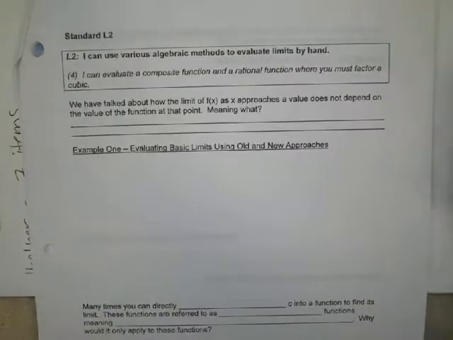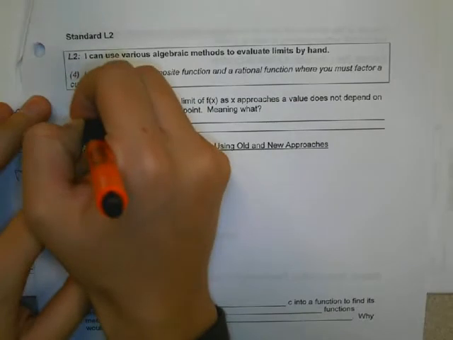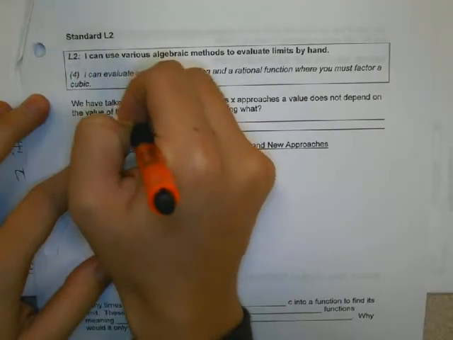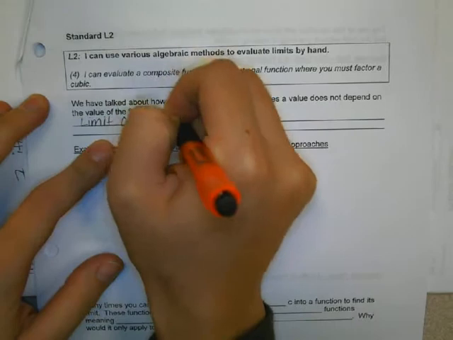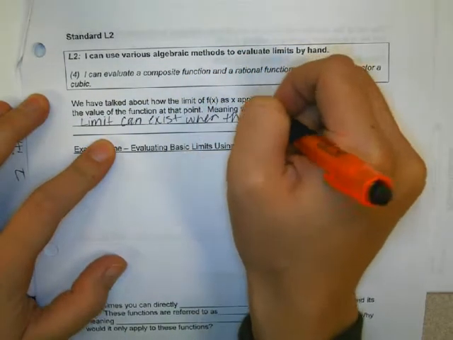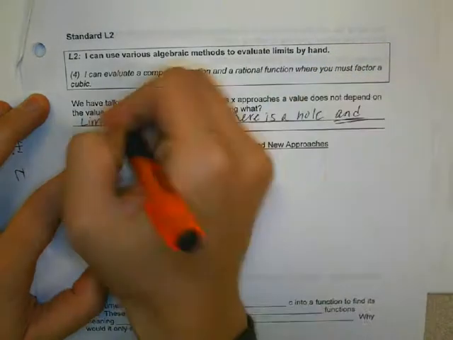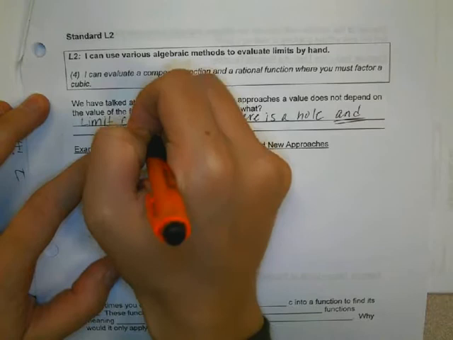Alright, so we've talked about how the limit of f(x) as x approaches a value does not depend on the value of the function at that point. What that means is that a limit can exist when there is a hole and when there is no hole.